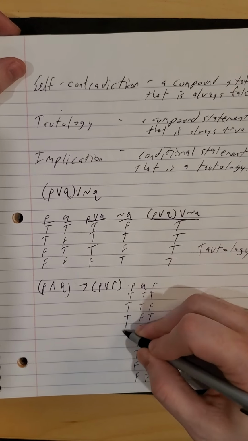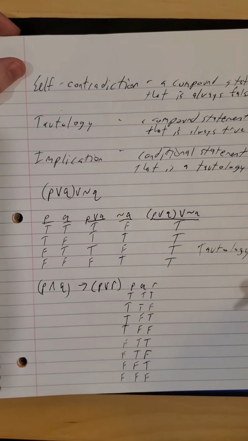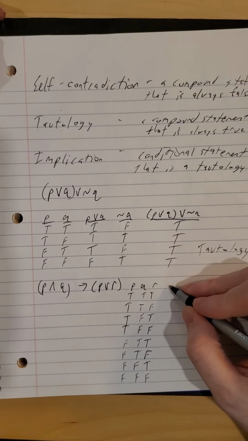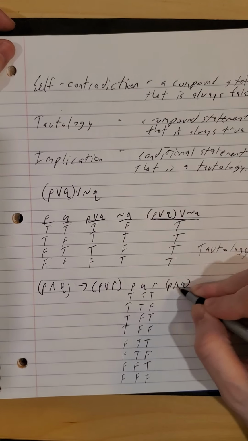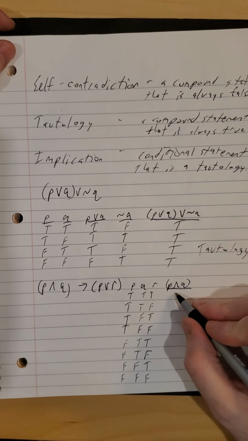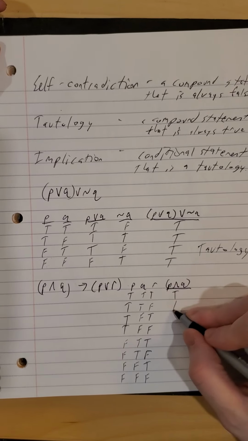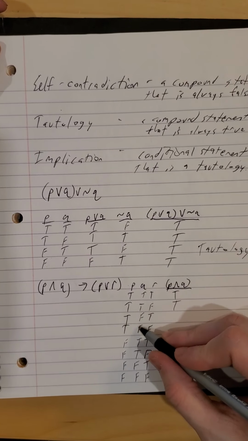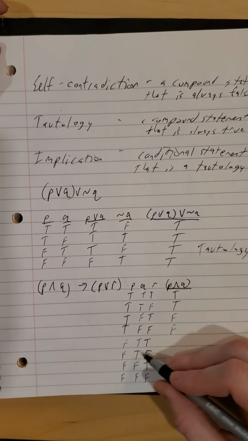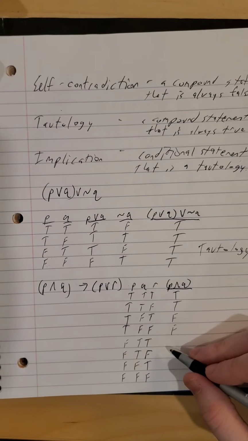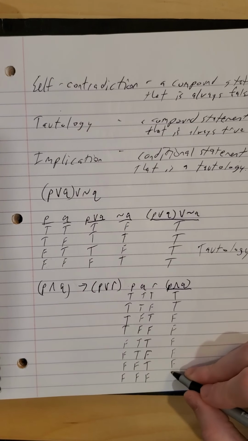Four trues, four falses. So we'll do a P and Q. So an and, a conjunction, we need both parts to be true for the end result to be true. So the first two rows, we're good to go. Second two rows, we're out of luck. Rows 5 through 8, out of luck. We start with a false.